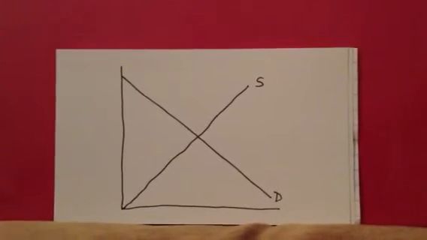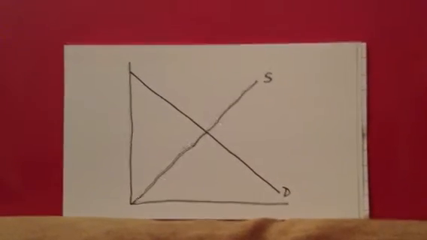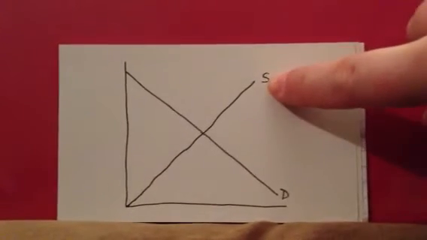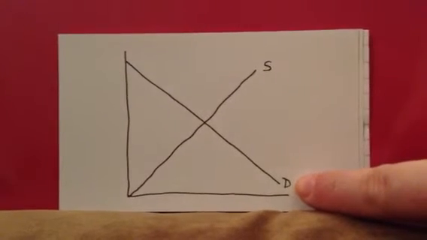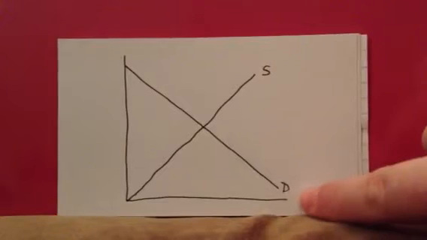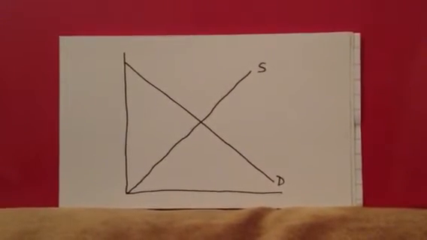I always draw these out so I can see what's going on and keep track of stuff. Your supply is going to be the upward sloping one, up here at the top, and your demand is going to be the downward sloping one, down here at the bottom. If it helps you remember, I always think of the acronym SD, which nowadays we know as the memory cards our cameras take.